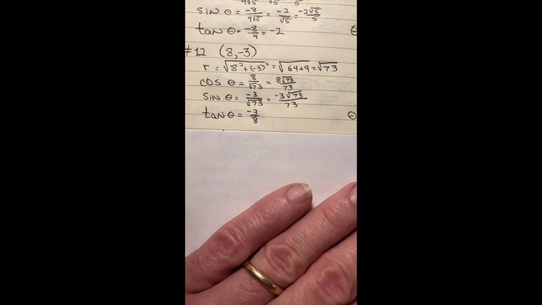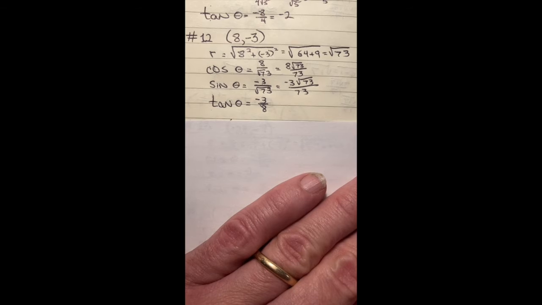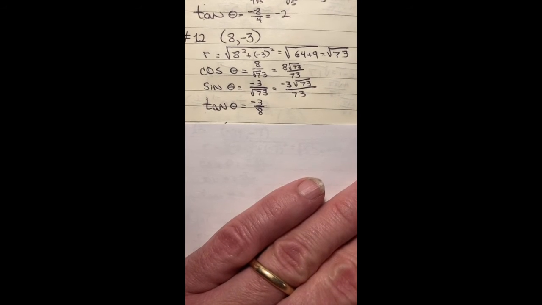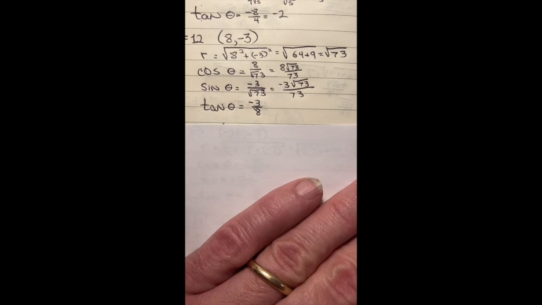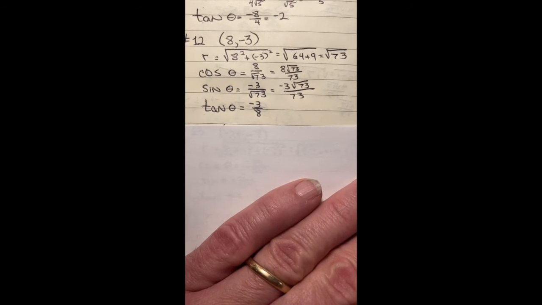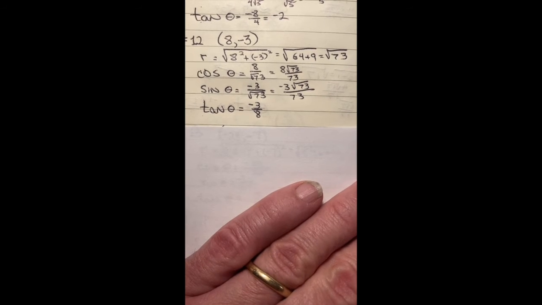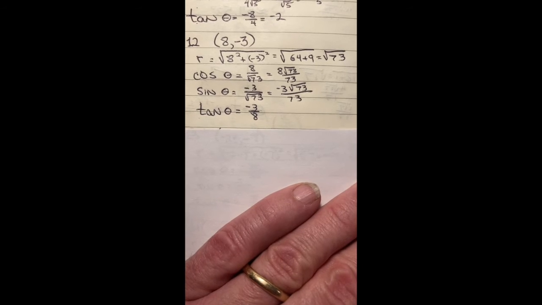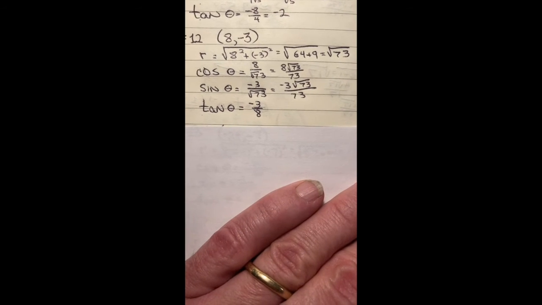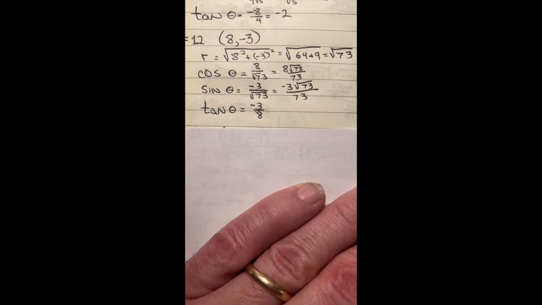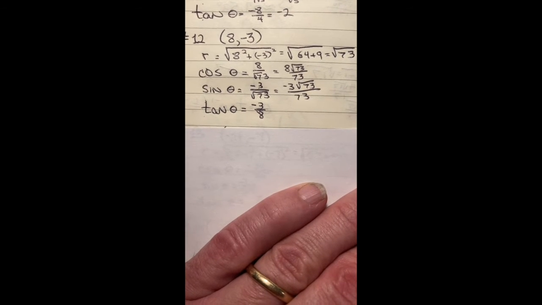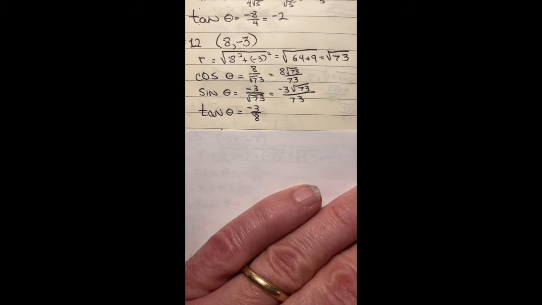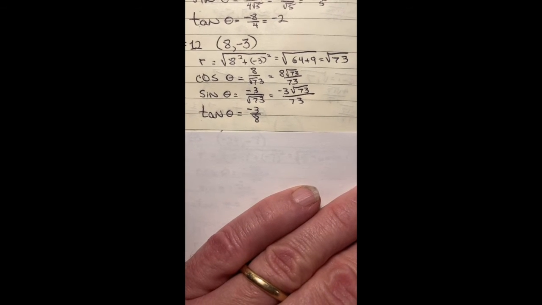Okay, here's number 12. We get 8 comma negative 3. Take the square root of the sum of the squares. We're going to get square root of 73. Take the x value and put it over the r value, and then rationalize the fraction. We're going to get 8 square root of 73 over 73. Do a similar thing for sine of theta. We take negative 3, put it over square root of 73, and then rationalize it. Negative 3 square root of 73 over 73.